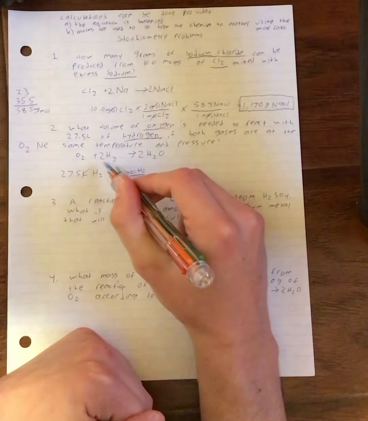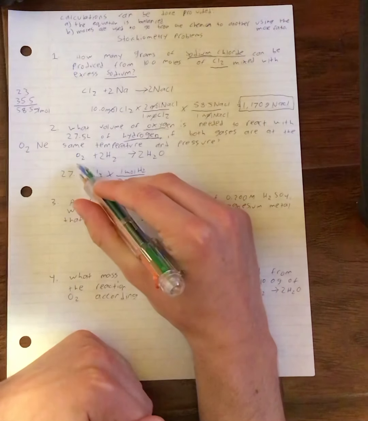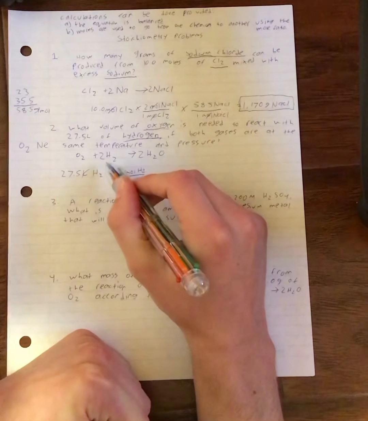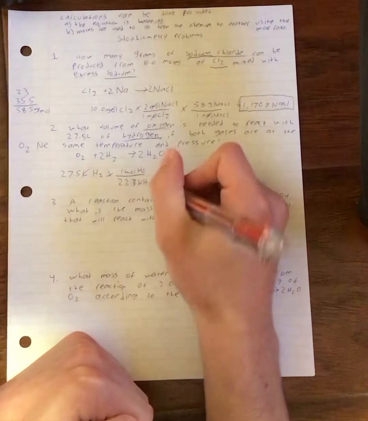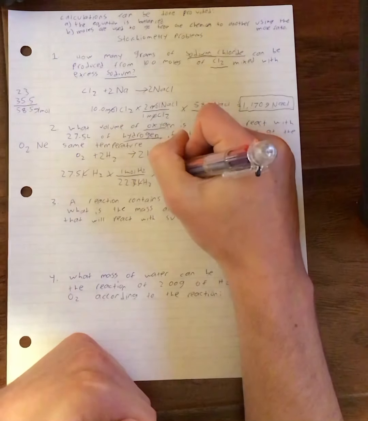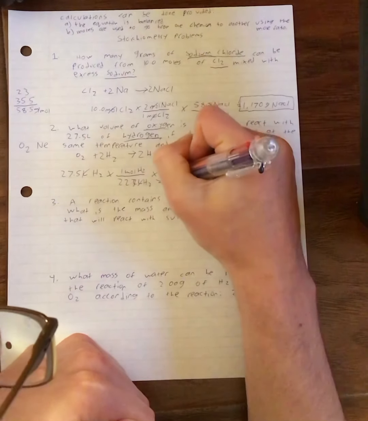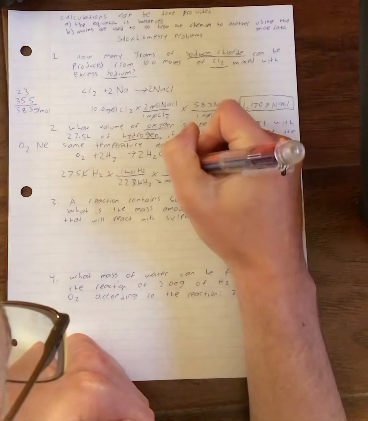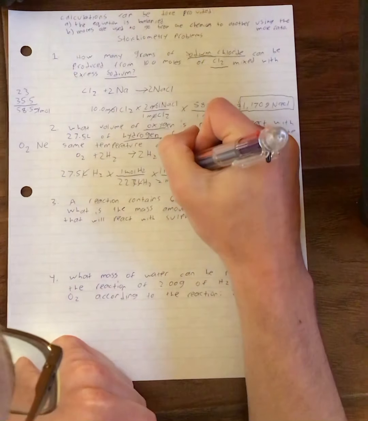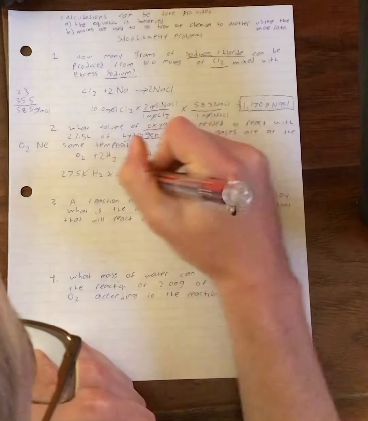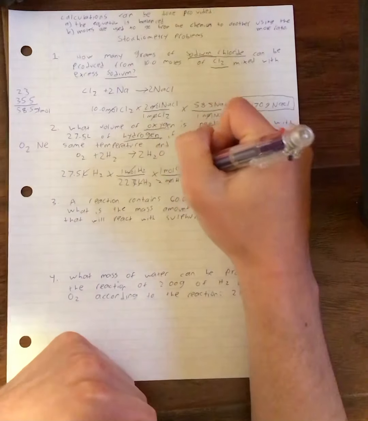So if we look at the balanced chemical equation, we know that 1 mole of oxygen is needed for 2 moles of hydrogen that reacts. So we're going to put 2 moles of H2 in the denominator, and then 1 mole of O2 in the numerator. And that will give us moles of oxygen.